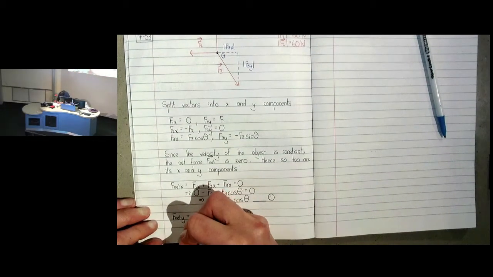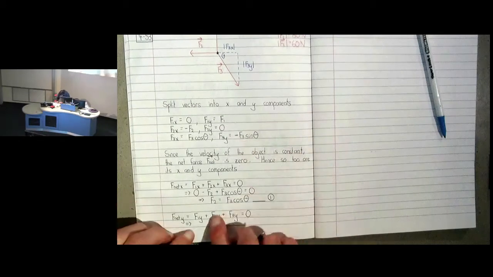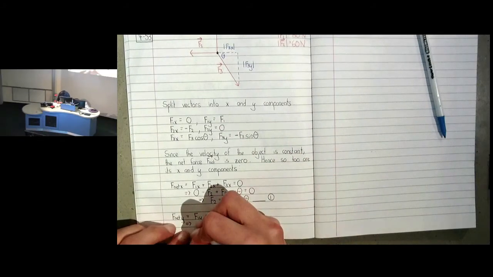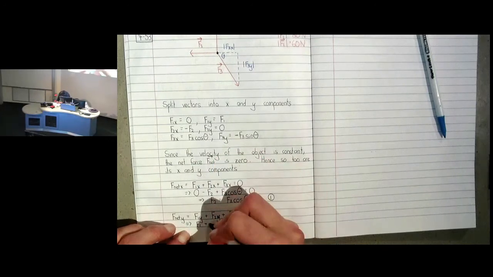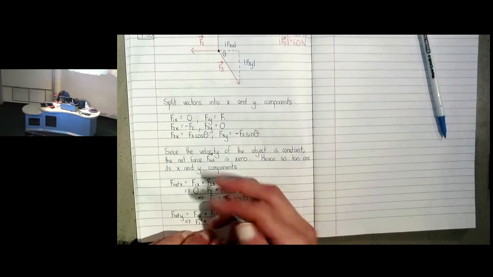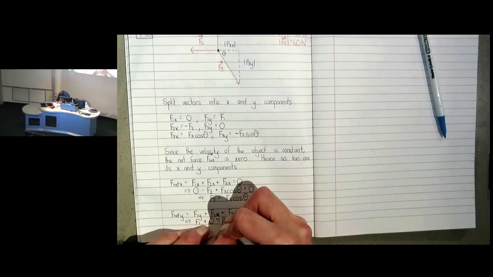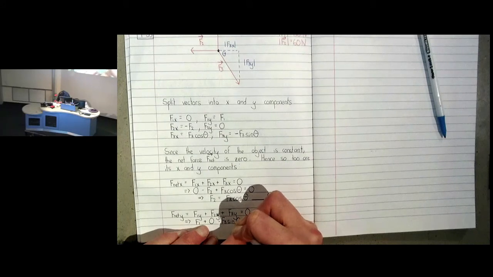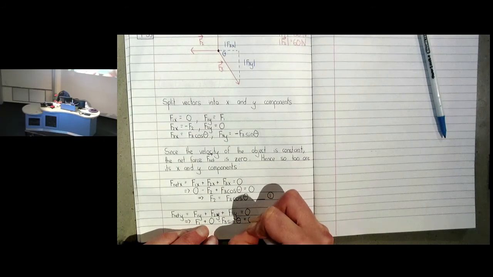And if we just plug in these expressions for these components, we get this has got to be equal to F1. F2y is 0, so we get 0 there. And F3y is minus F3 sine theta. And that's all equal to 0.